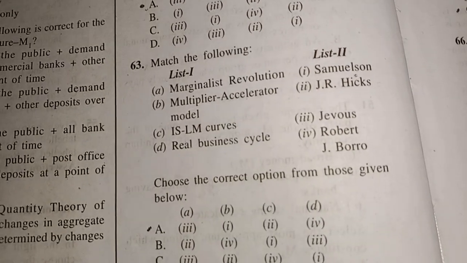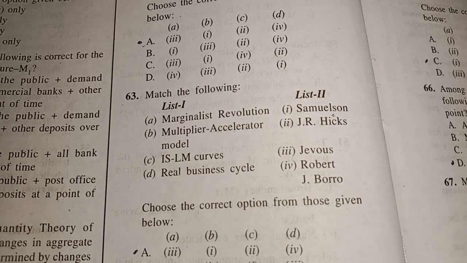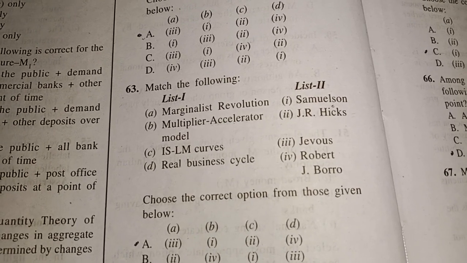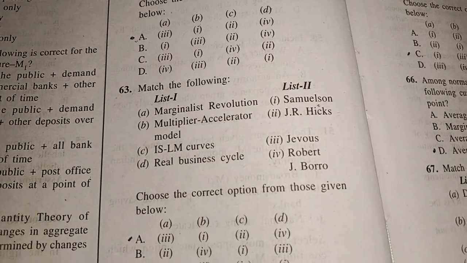Marginalist revolution, 3 number. Harrod's multiplier accelerator model, 1 number. Samuelson, IS-LM curves, 2 number. J.R. Hicks, or real business cycle, 4 number. Robert J. Barro.